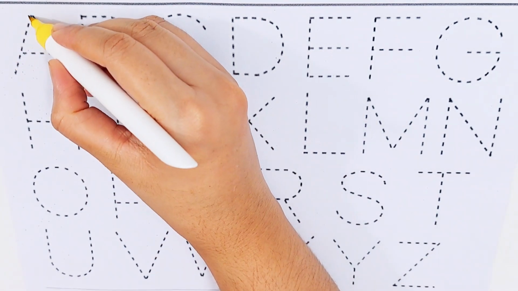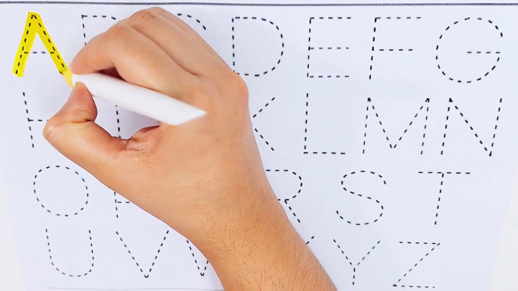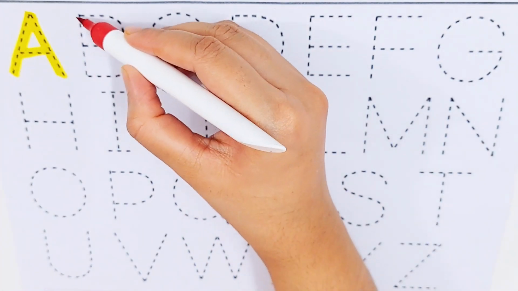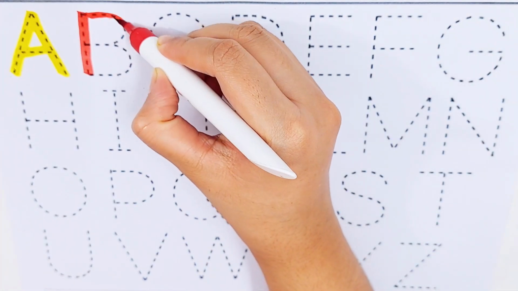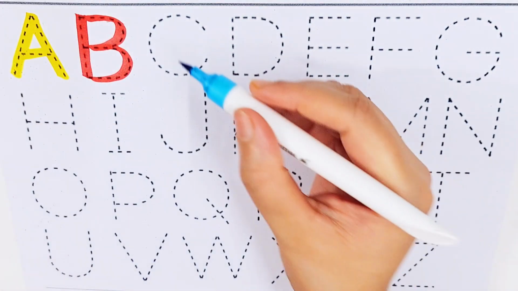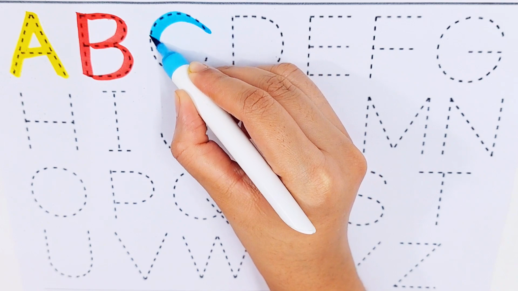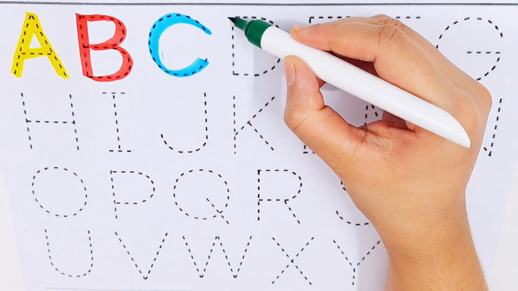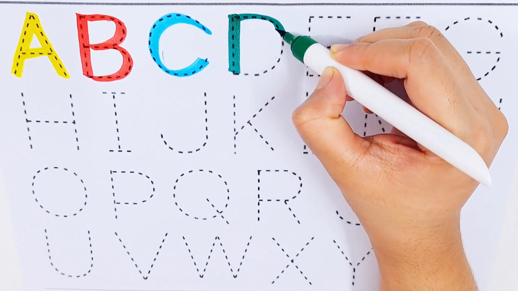Yellow color. A for elevator. Red color. B for butterfly. Sky blue color. C for cherry. Dark green color. D for door.